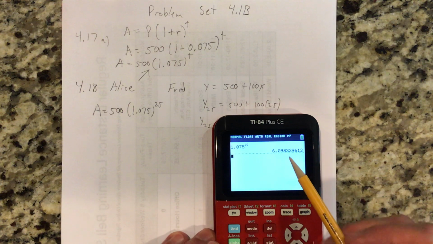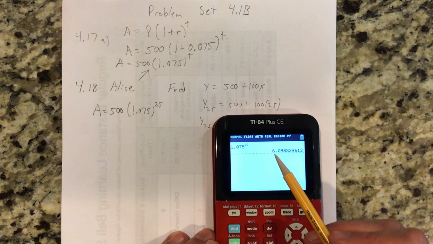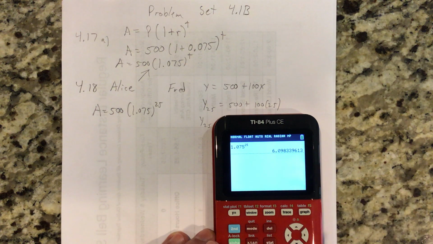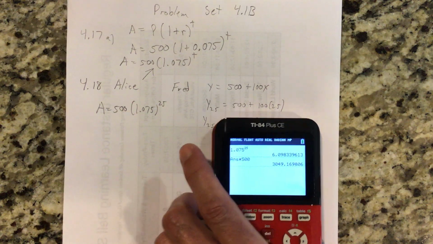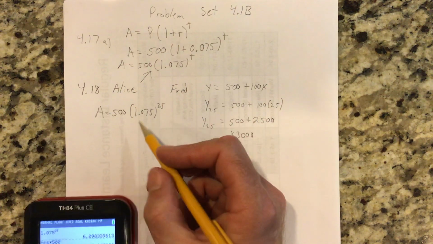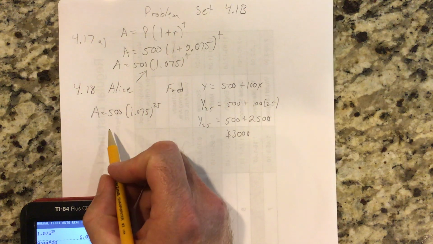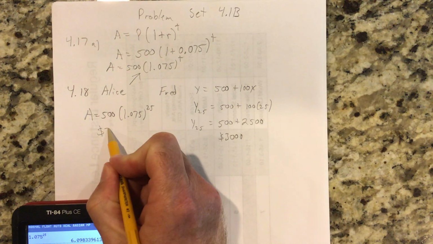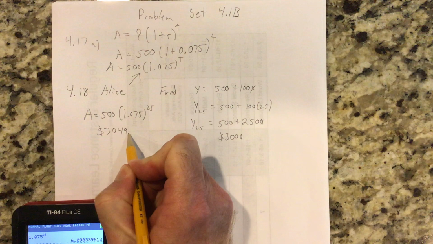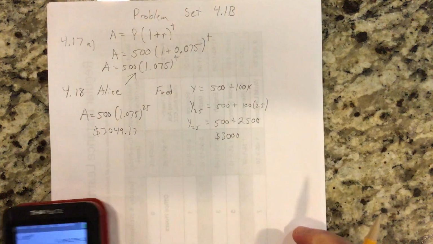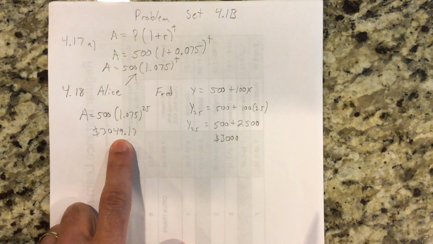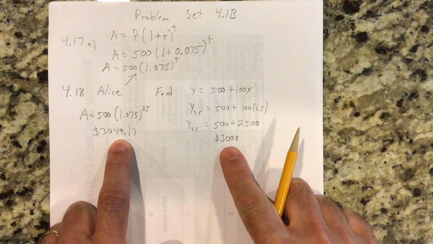So this is the multiplier. She's going to multiply her initial investment by a little over 6, because that interest has compounded. And sure enough, she has overtaken Fred. So somewhere probably around year 24, she's going to catch Fred. So you can see by year 25, Alice has actually surpassed Fred.